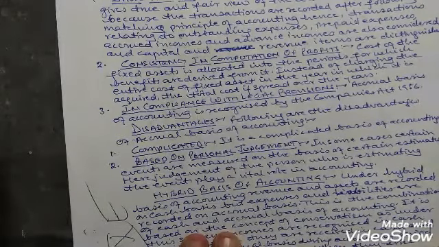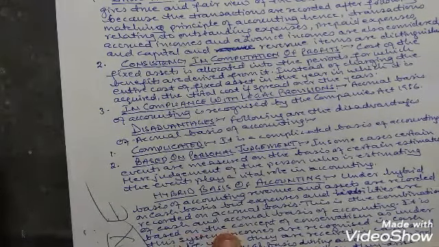Then another basis of accounting is hybrid basis of accounting. Under hybrid basis of accounting, revenue and assets are recorded on cash basis, but expenses and liabilities are recorded on accrual basis.